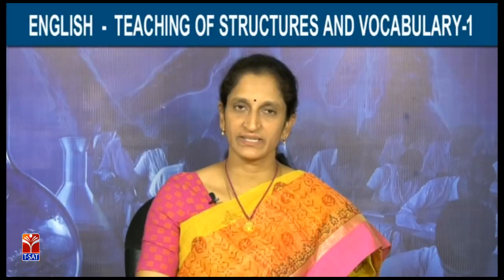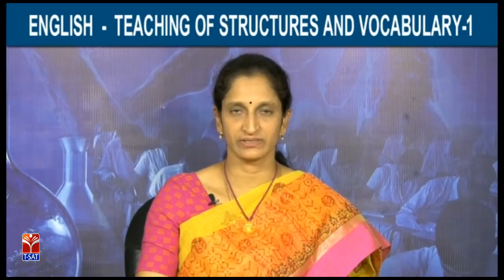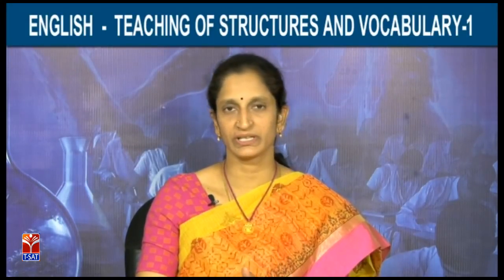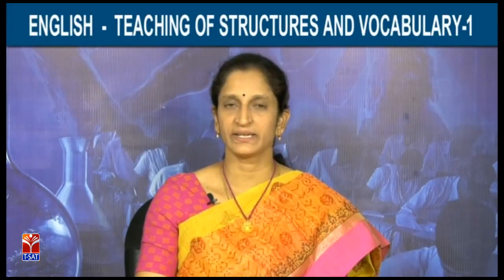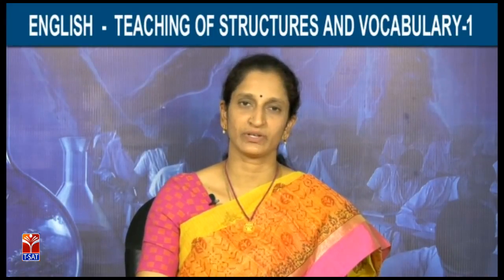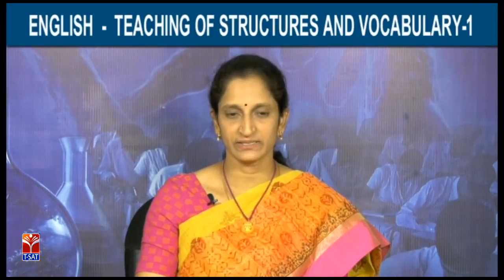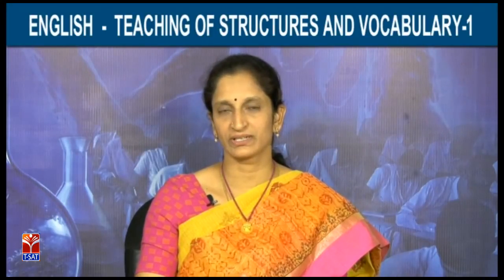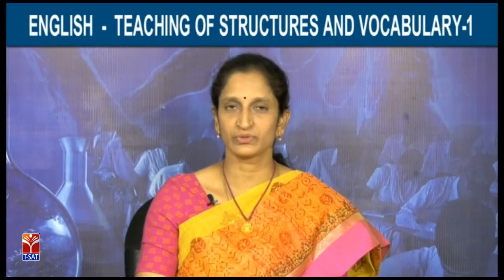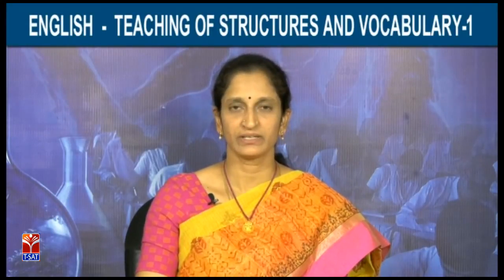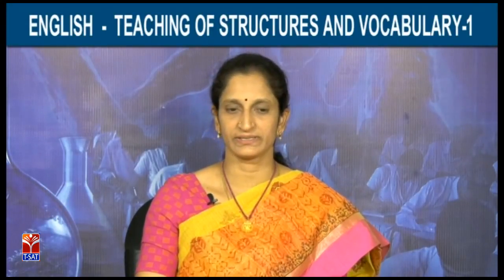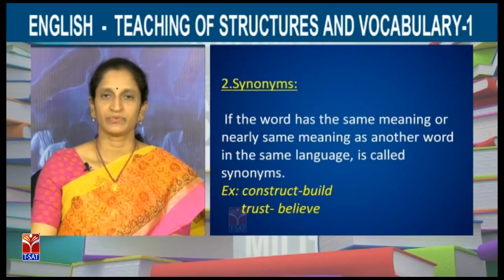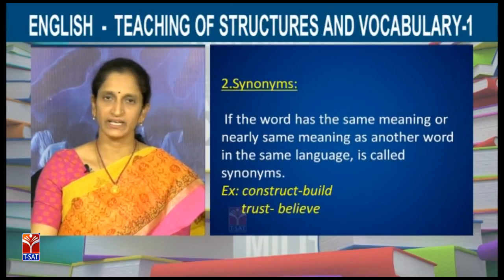So in the first example we underlined the structures. Without structure words we are not going to get the proper meaning, and at the same time without content words we can't get proper sentences. So this is the importance of structure and content words, so that we have meaningful sentences or passages. And the next type of word formation is synonyms.